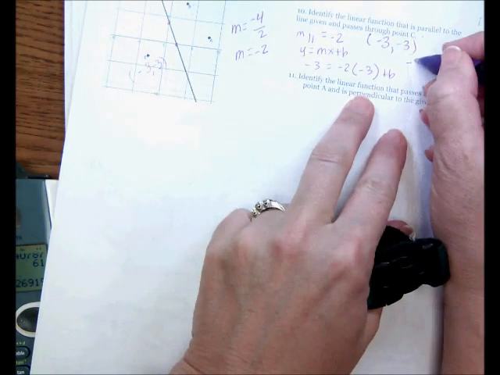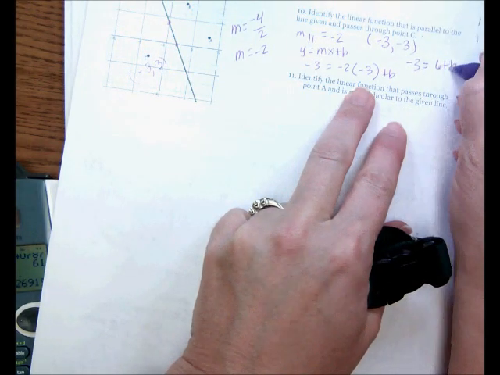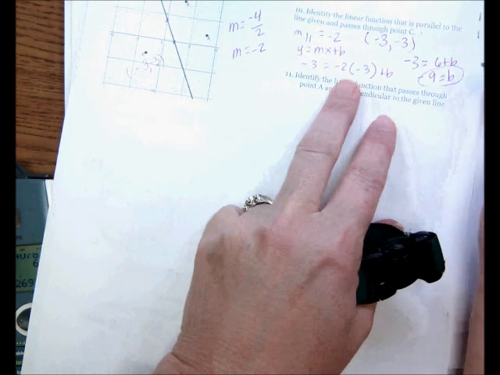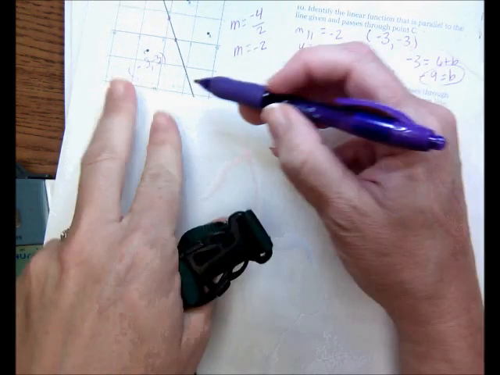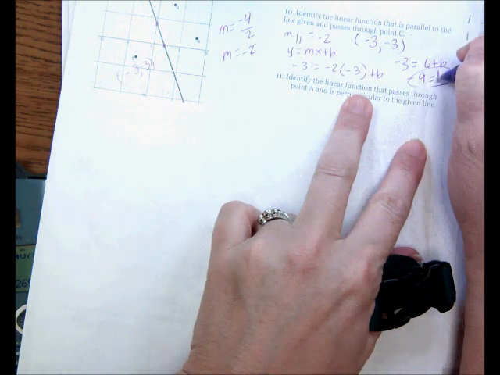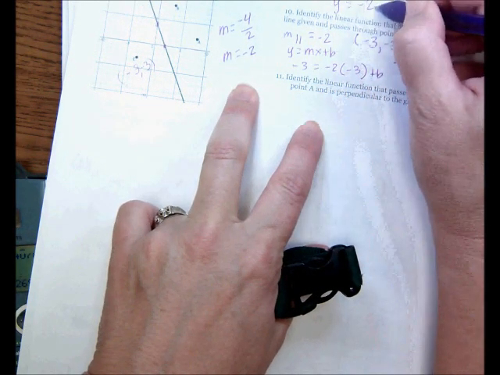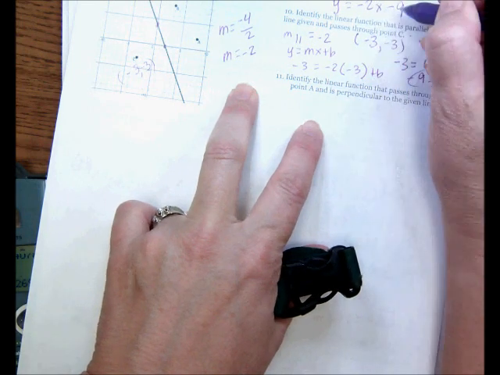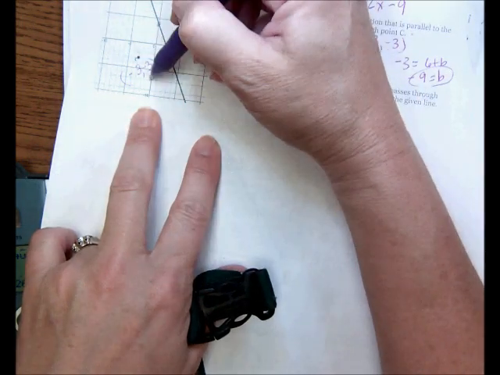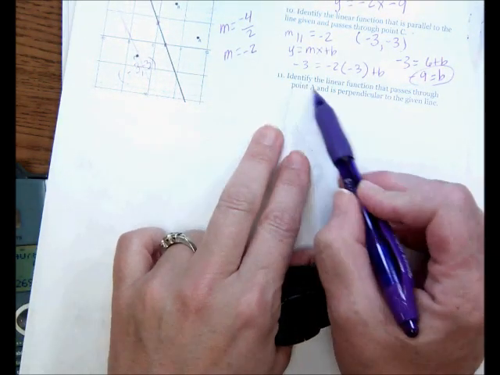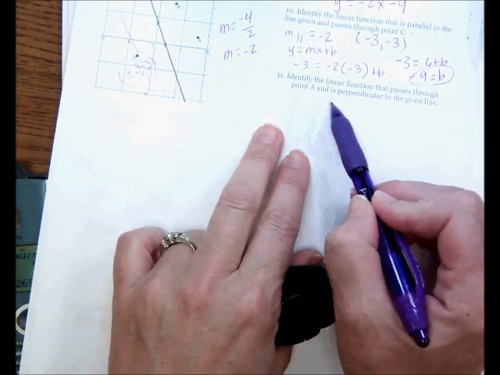And so -3 is equal to -6 plus b, and 3 is equal to b. So if I'm going through this point, and it's parallel, my answer to number 10 would be y is equal to -2x plus 3, because it's going to be the same, it's just going to go through here, and so that does make sense.